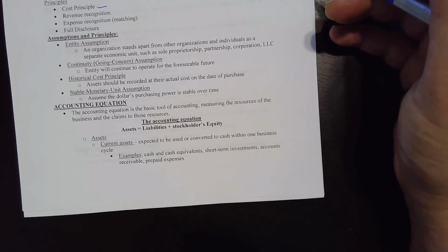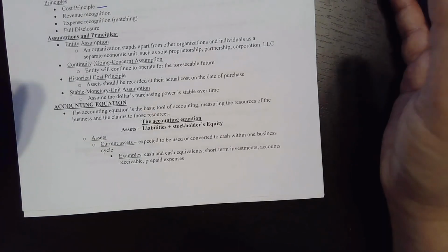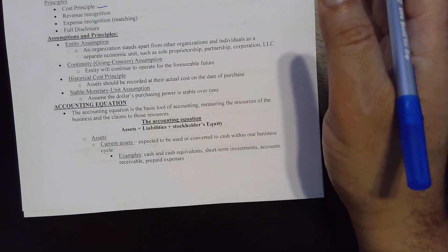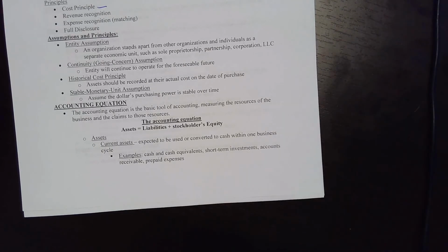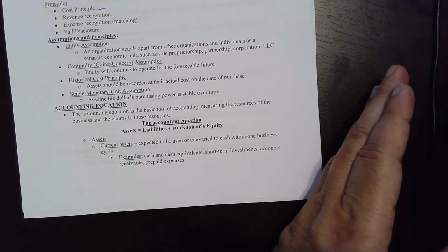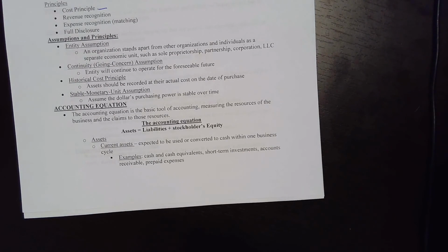Now you want to sue Walmart. Walmart is a corporation, an entity. So when you are suing Walmart, you're not suing me as a shareholder or owner of it. So Walmart is separate from its owner. That's what the entity assumption talks about.